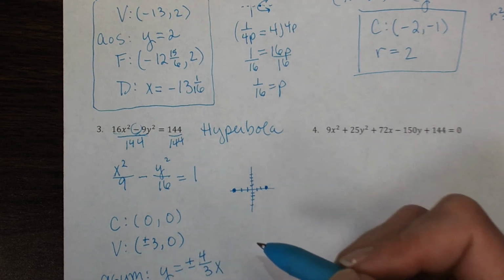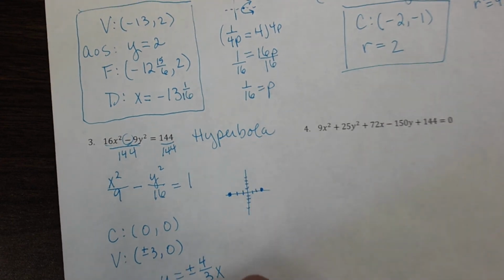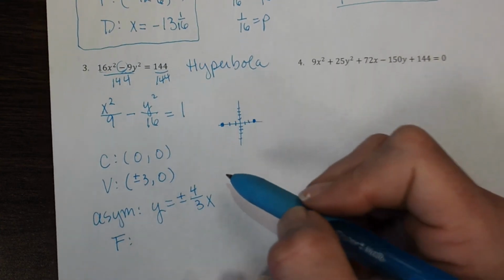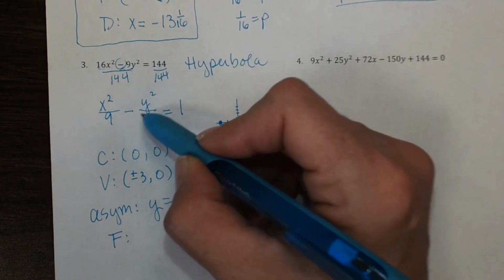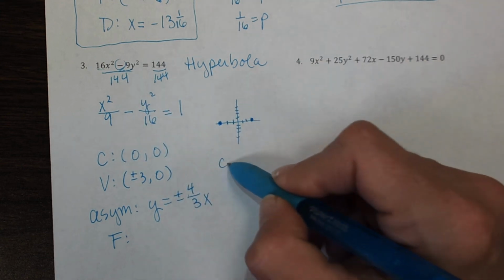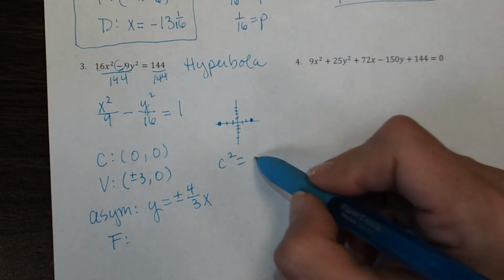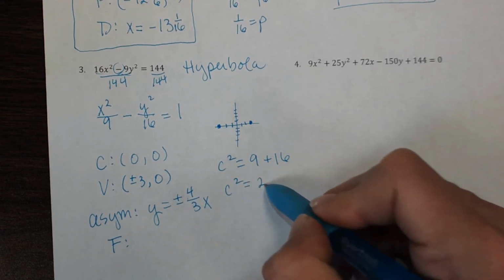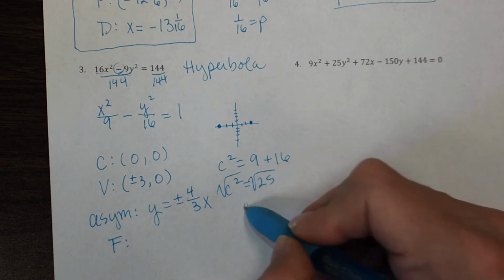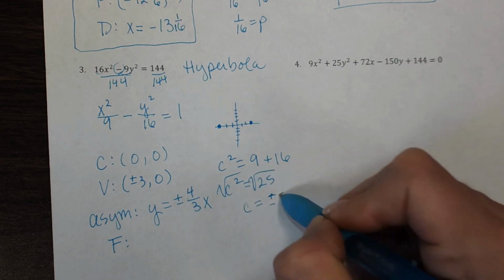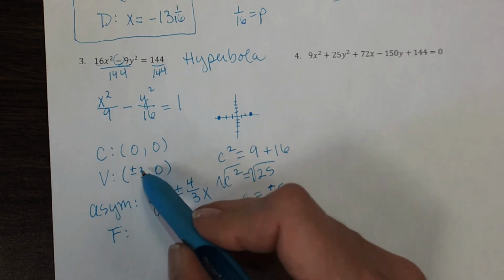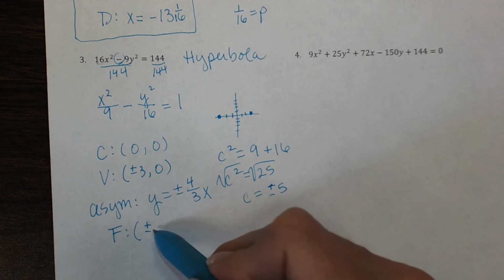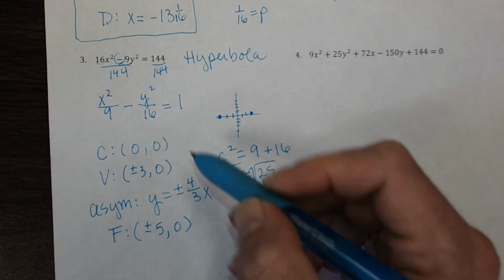And then finally, our foci. Because, again, I remember it by thinking, okay, the two fractions are subtracted, so c squared is equal to the opposite of that. I'm going to add the a squared and b squared. So c squared is equal to 25, square root, c is equal to plus or minus 5. And again, it's whatever axis the vertices are on, so the foci are also on the x-axis, so plus or minus 5, 0.